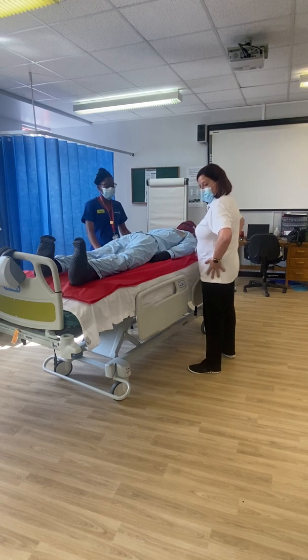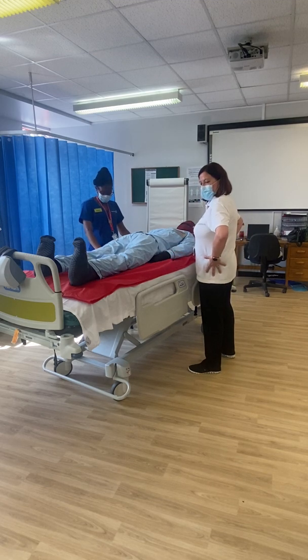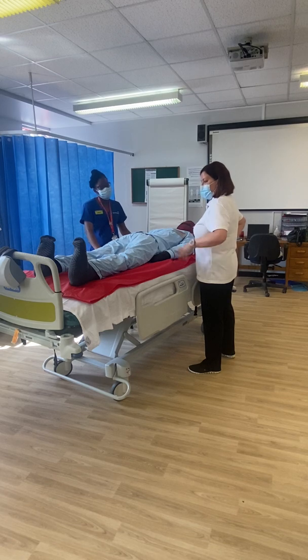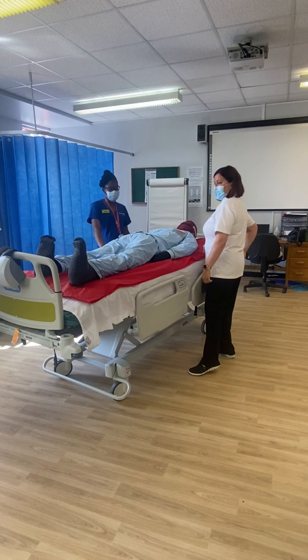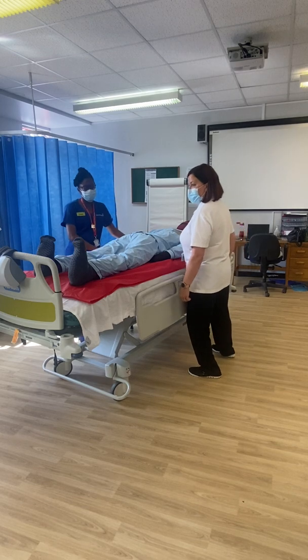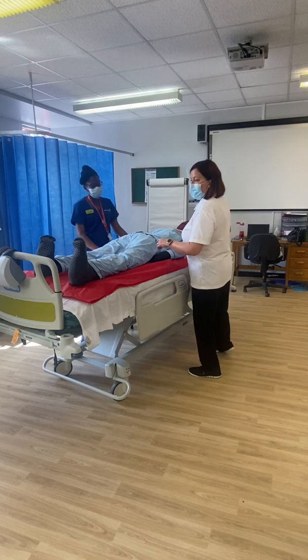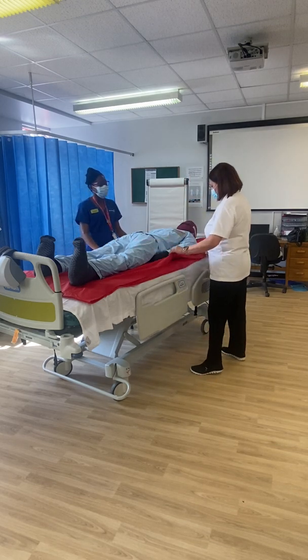We adopt a hip width, nice wide step stance, and because we're transferring the patient down the bed, we should have our weight on the head end foot. That way, when we use the commands ready, steady, slide, we're going to weight transfer downwards, and that will affect the slide down the bed.